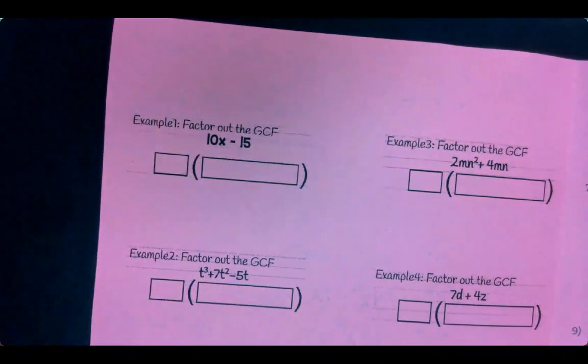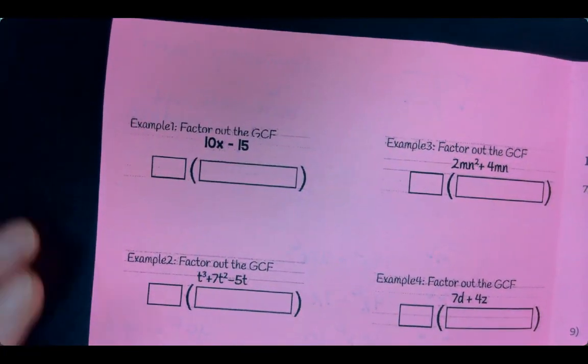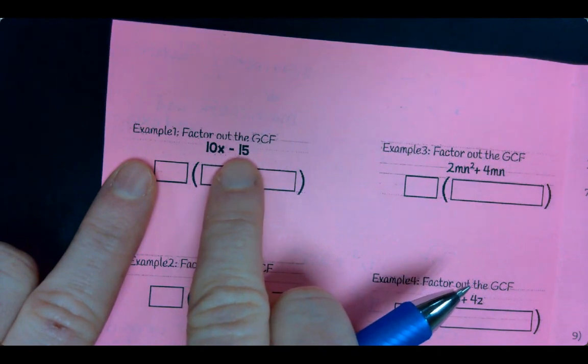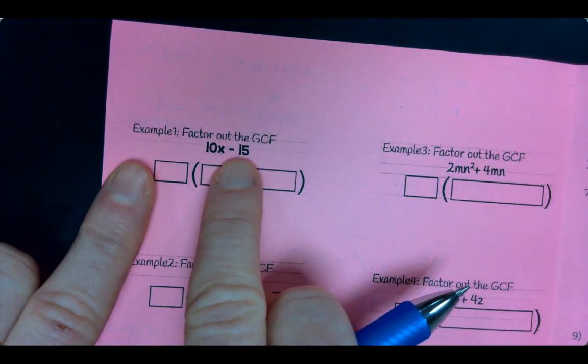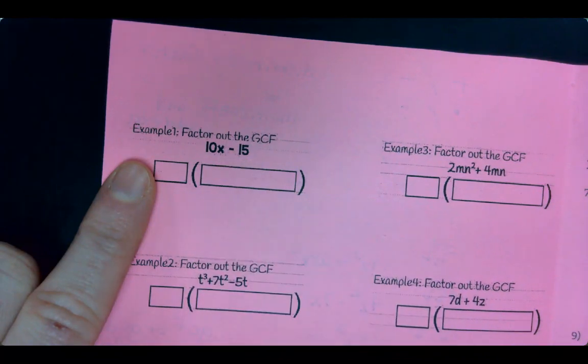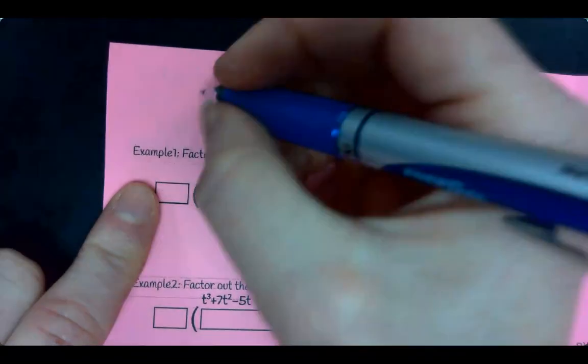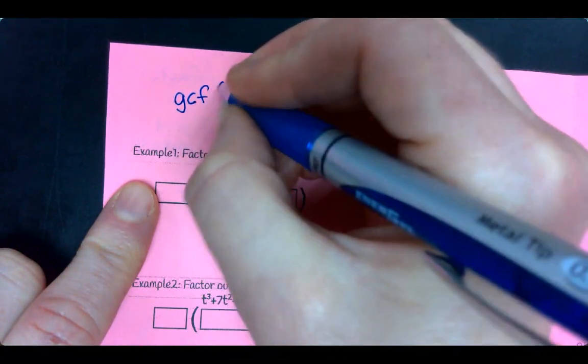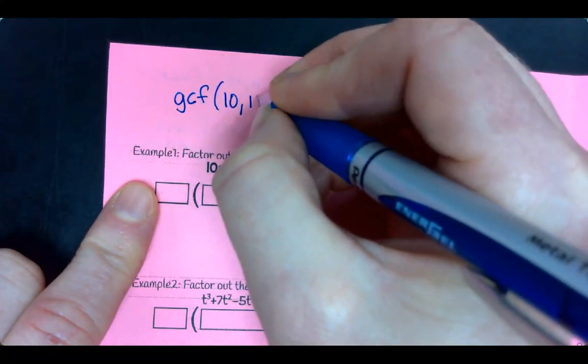All right, so let's go ahead and go to our examples on the inside. We're only going to do this left side today. So let's work on that. Let's factor out the GCF, 10x minus 15. So step 1 says find the GCF of the coefficient and factor it out. So GCF or GCD, 10 and 15.